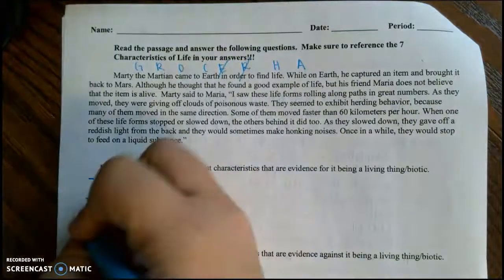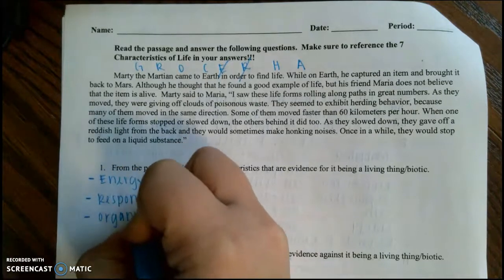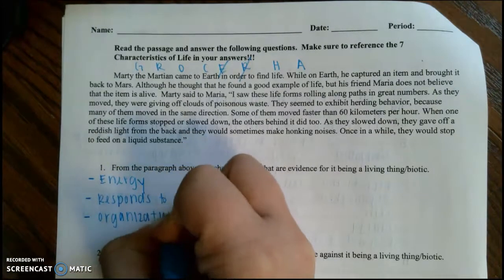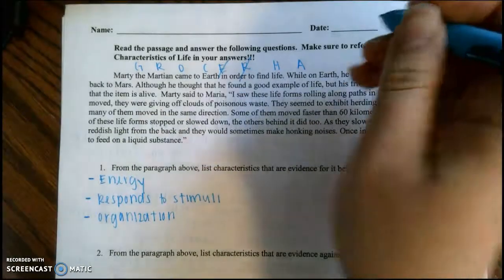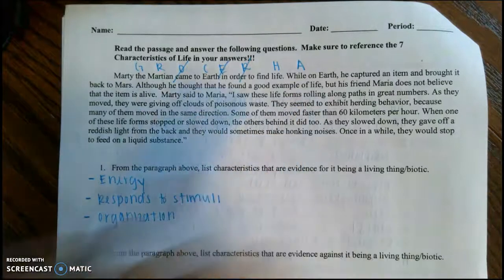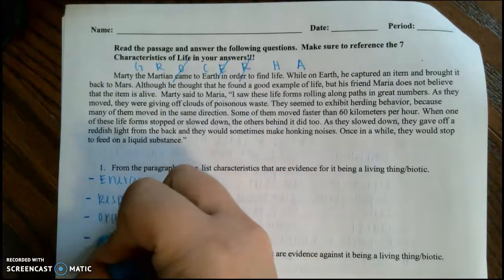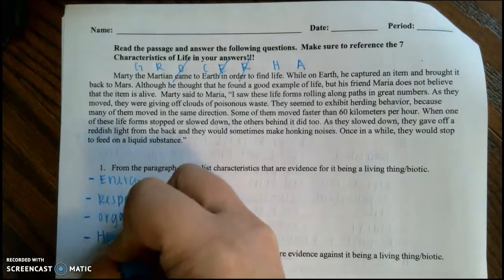I also think that there probably would be some organization if Marty looked really closely at this object. And while it's not specifically listed in this paragraph, I think that there could be an argument made for homeostasis.